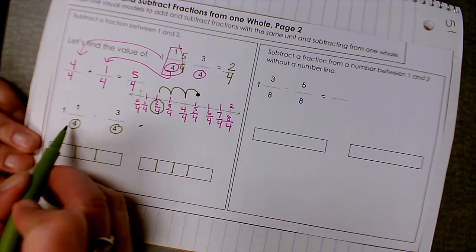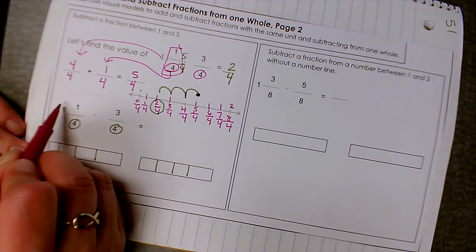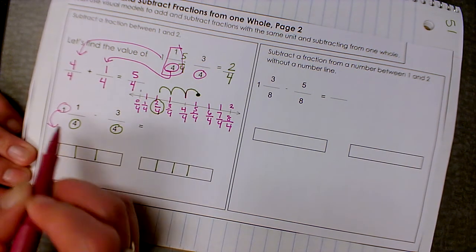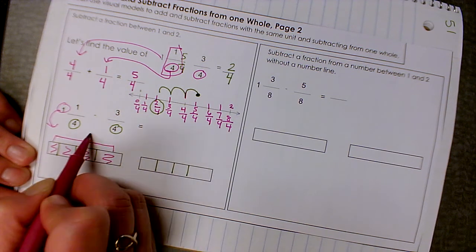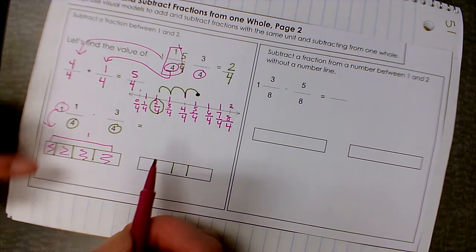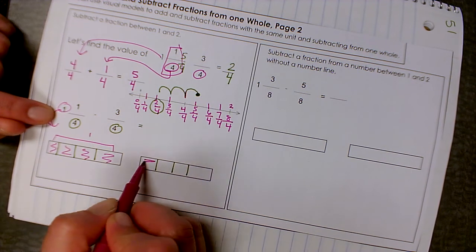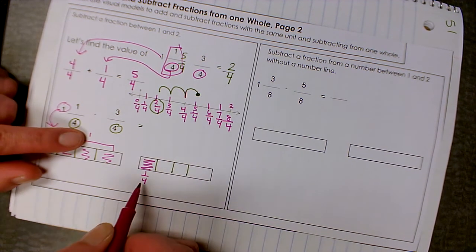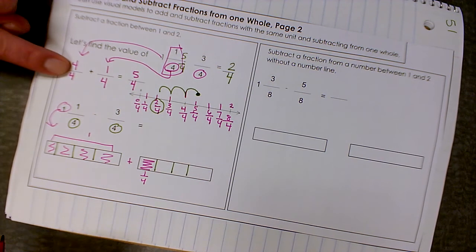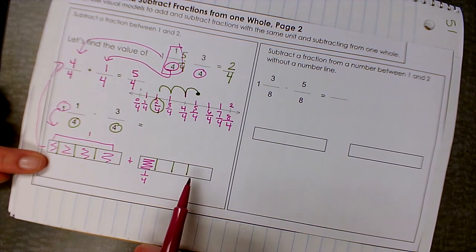Okay, I put them into fourths because that's my common denominator, right? Well, I know I have one whole covered in, so all these have to be covered, and that makes one whole, right? But then how many more do I have? I have one whole and then 1/4. So I have 1 1/4, right? I just add those up, just kind of like I did up here, right? Except this time it's in an area model, okay?